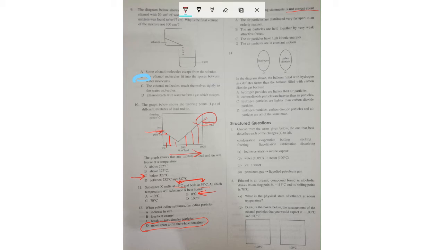Not correct. You have to select the not correct answer. The air particles are distributed very far apart in an orderly manner. As we know, gas particles are far apart, yes, but distributed far apart in an orderly manner? An orderly manner means arranged in a regular pattern, which is not possible for gas. The air particles are held together by very weak attractive forces. Again, this is the case. We have to select the statement that is not correct about gases.